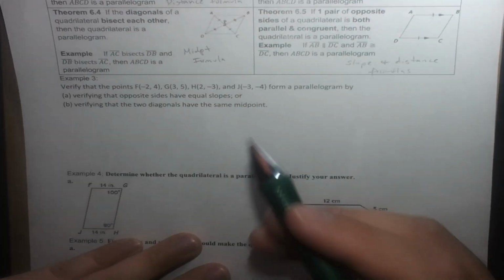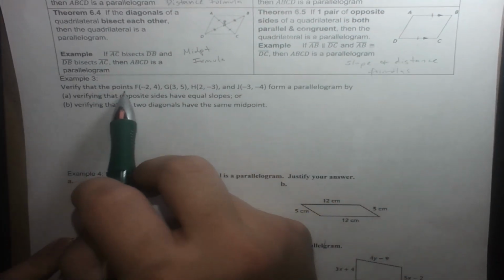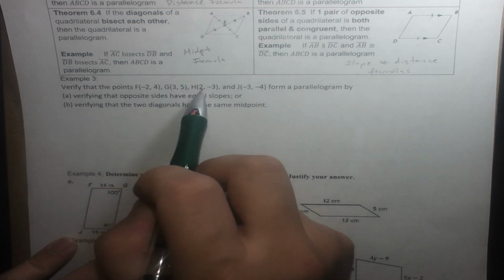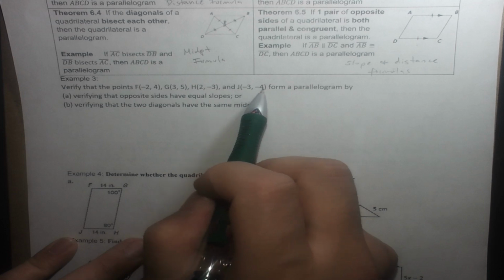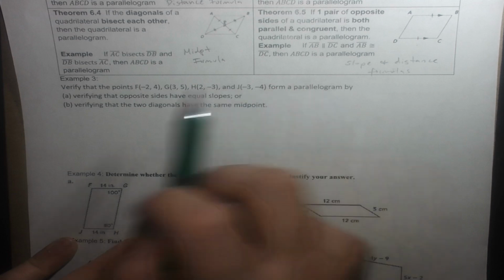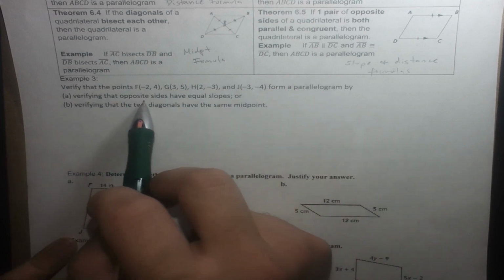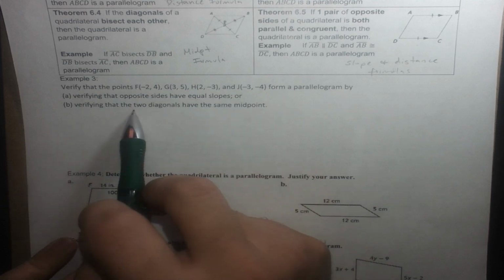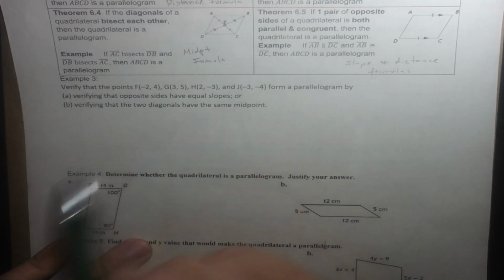Okay, so example 3. It says verify that the points F, which is (-2, 4), G, (3, 5), H, (2, -3), and J, (-3, -4), form a parallelogram by A, verifying that the opposite sides have equal slopes, or B, verifying that the two diagonals have the same midpoint.